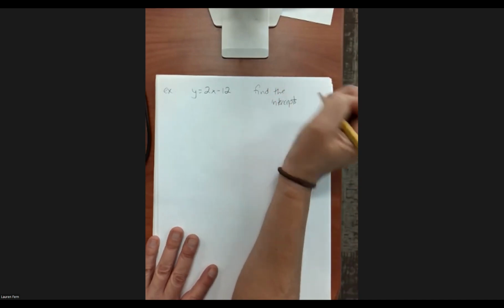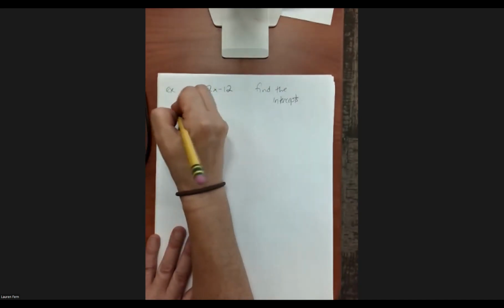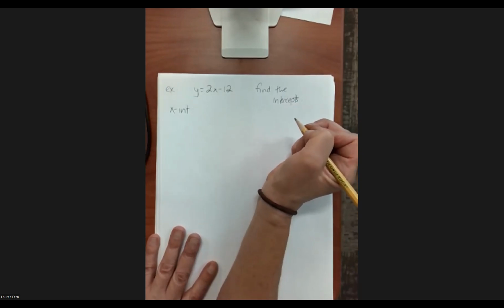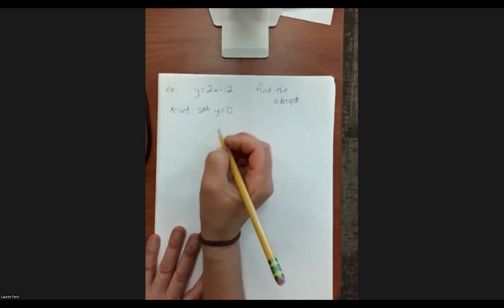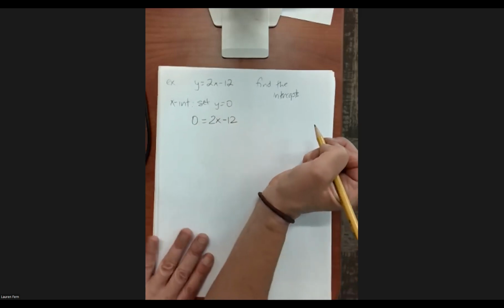Let's find our intercepts. How do I find my x-intercept? Set y equal to 0. So aren't I solving 0 equals 2x minus 12?